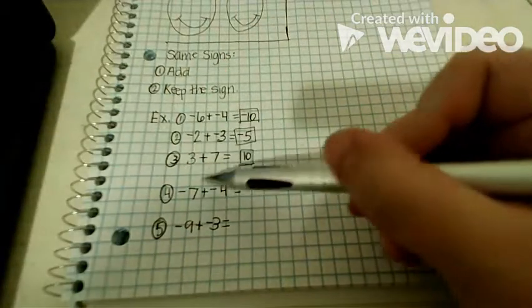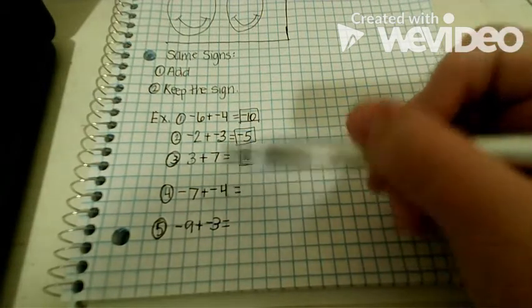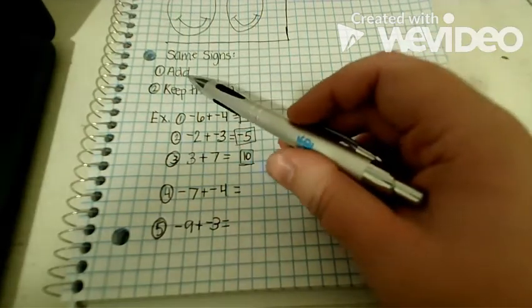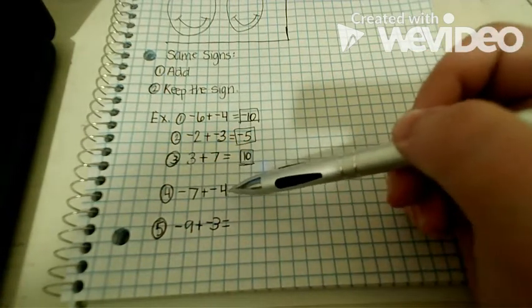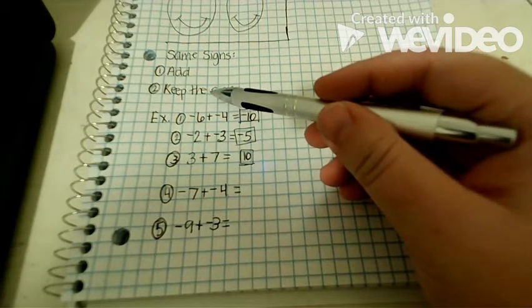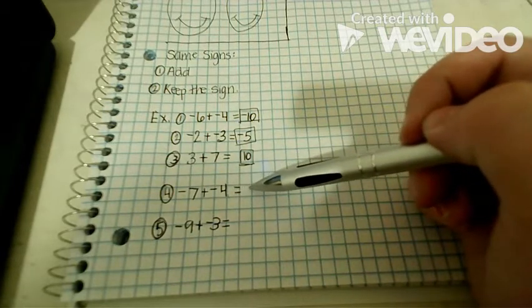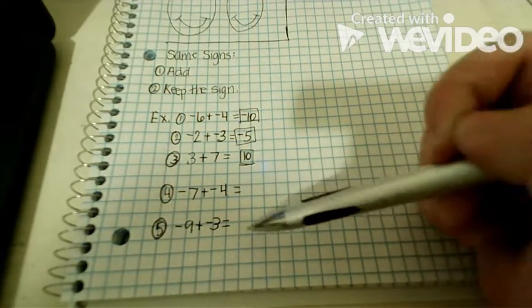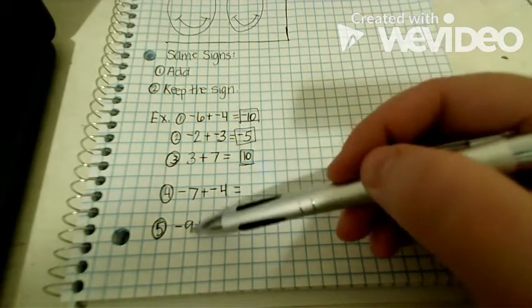Okay, they have the same sign, a negative and a negative, so you're going to follow these steps. Add them like normal, just ignore those signs, okay? Add them like normal, 7 plus 4. And then you're going to keep the sign. So they both have a negative sign, so your answer is going to be a negative. You're going to put that negative back in there. Same thing here, same signs, both negative.